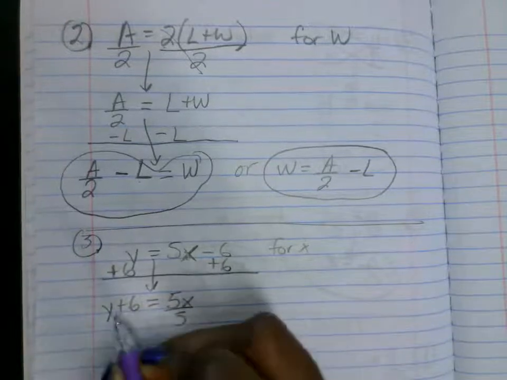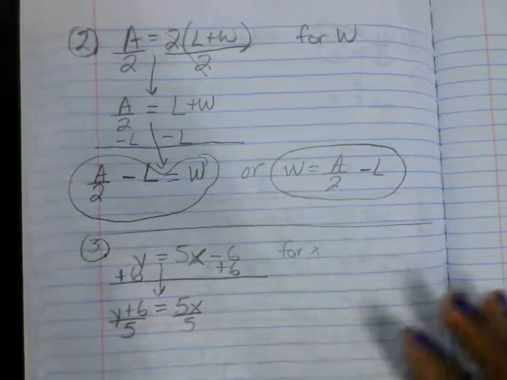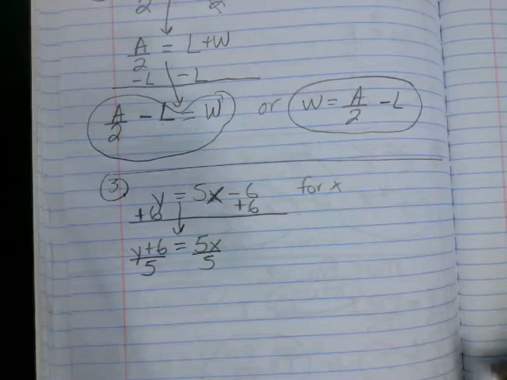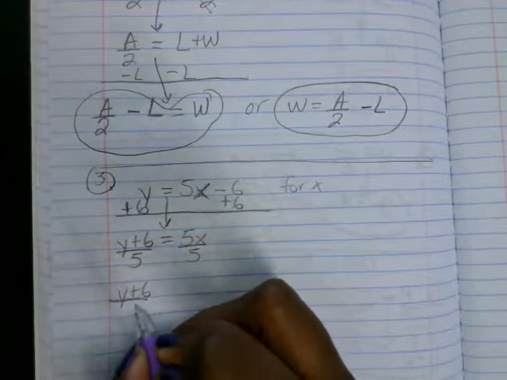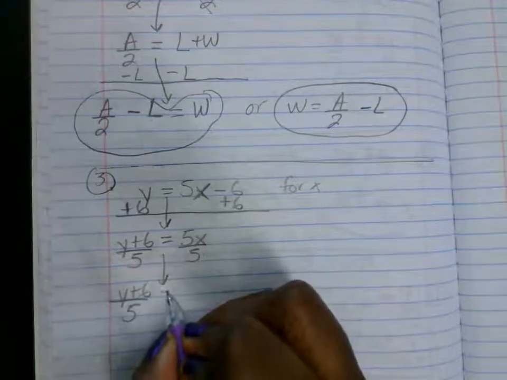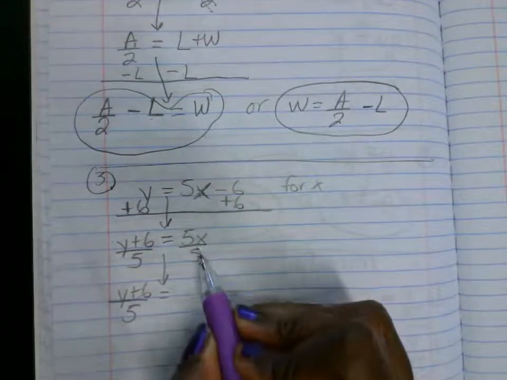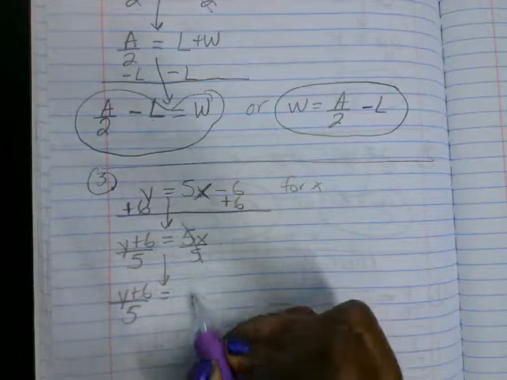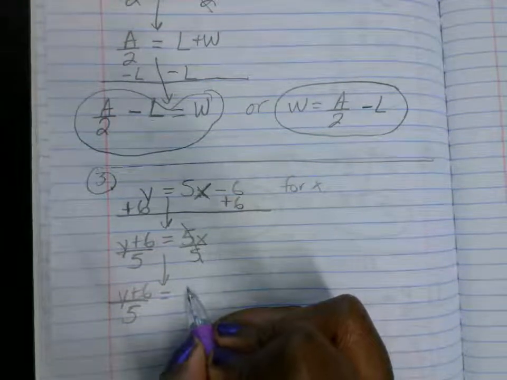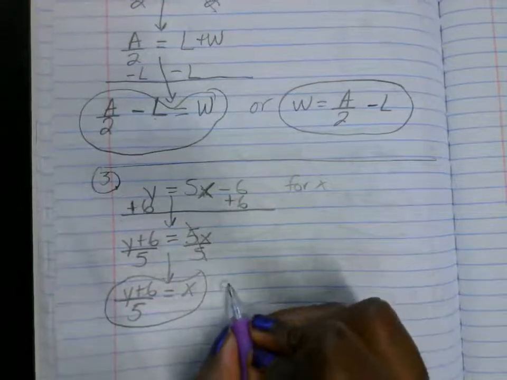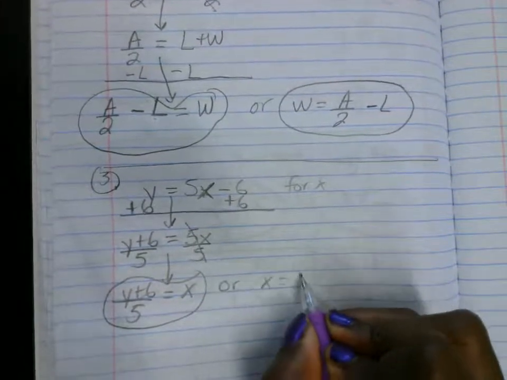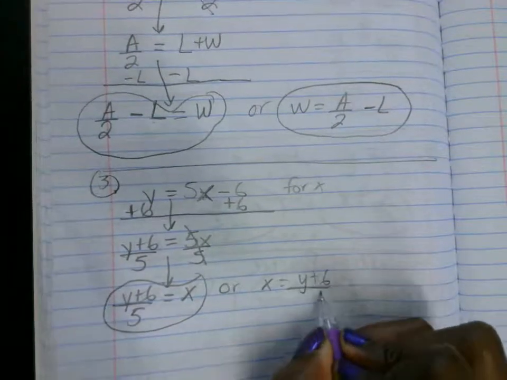Okay, so now, what are we going to do to get x by itself? Divide by 5 now. Divide both sides by 5, okay? So when you divide by 5, over here, you're going to get y plus 6 divided by what? 5. Bring down the equal. 5 divided by 5, that gives you 1. So you're left with 1x or just what? What's another way to write this? Very good.